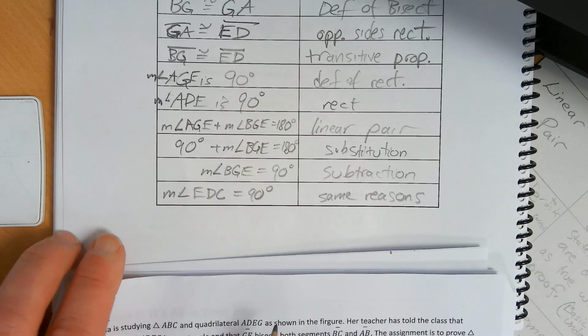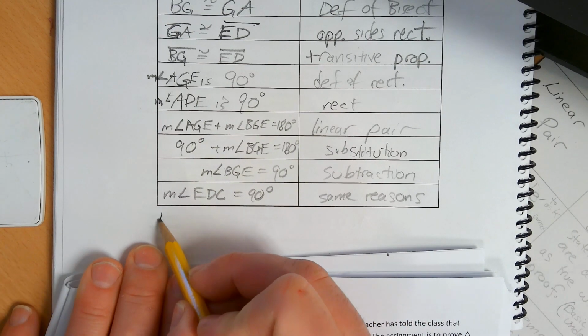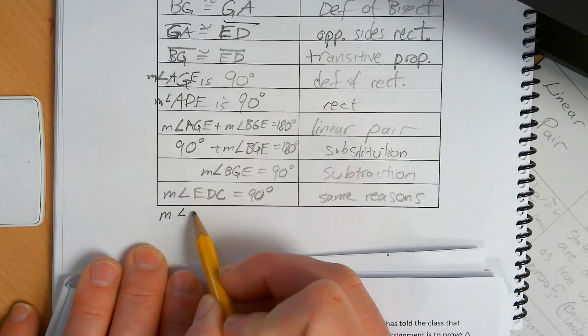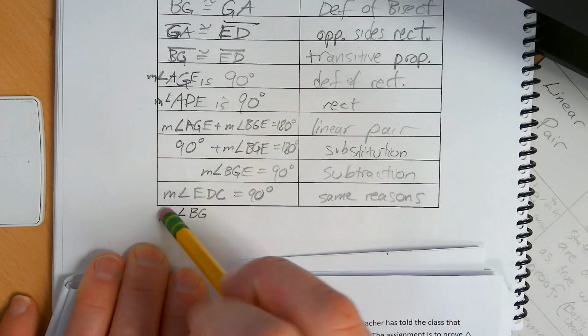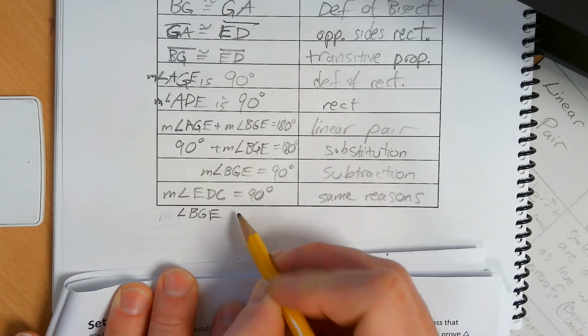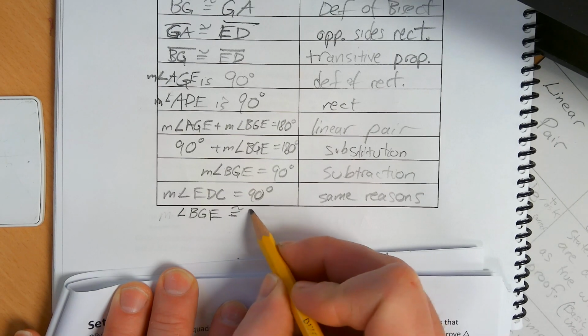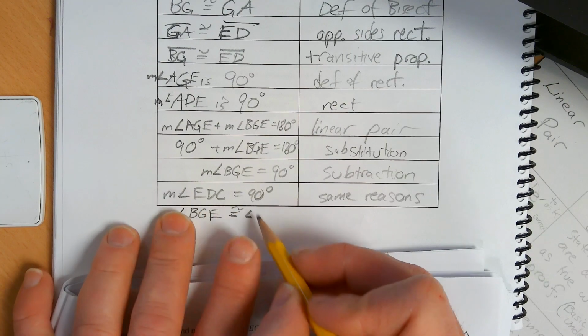And now we really should say that angle BGE is congruent to angle EDC.